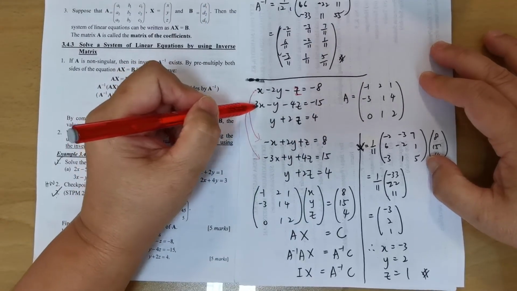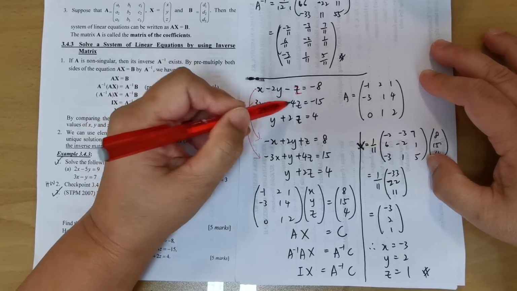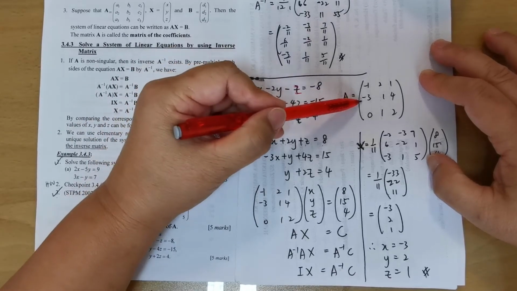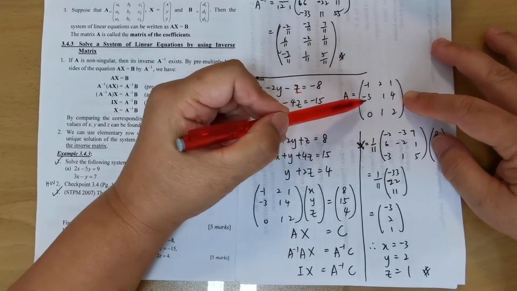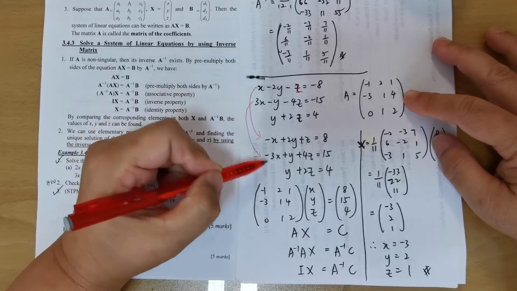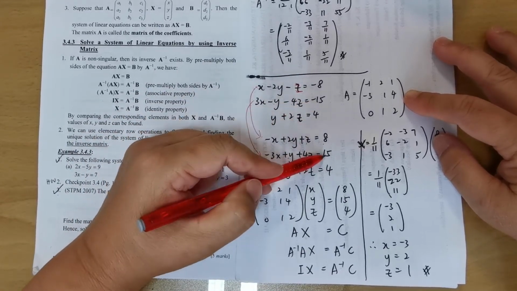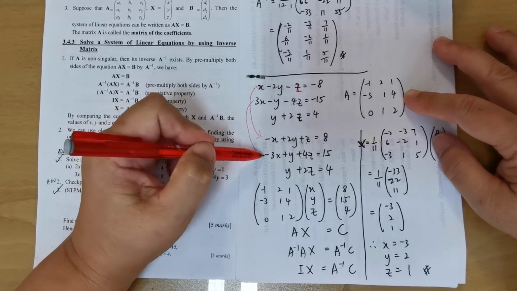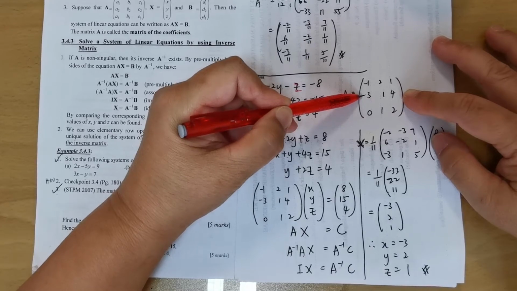Second one, 3, negative 1, negative 4. It seems equivalent to this, but the sign is different. So again, you multiply with negative 1. So it becomes negative 3x, positive y, positive 4z, positive 15. Now the coefficients are negative 3, 1, 4, same as your second row of A.